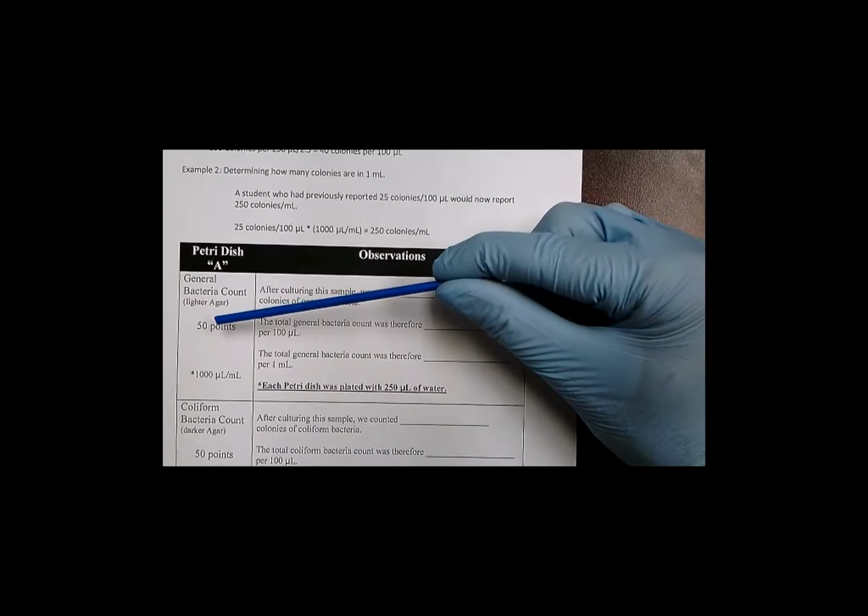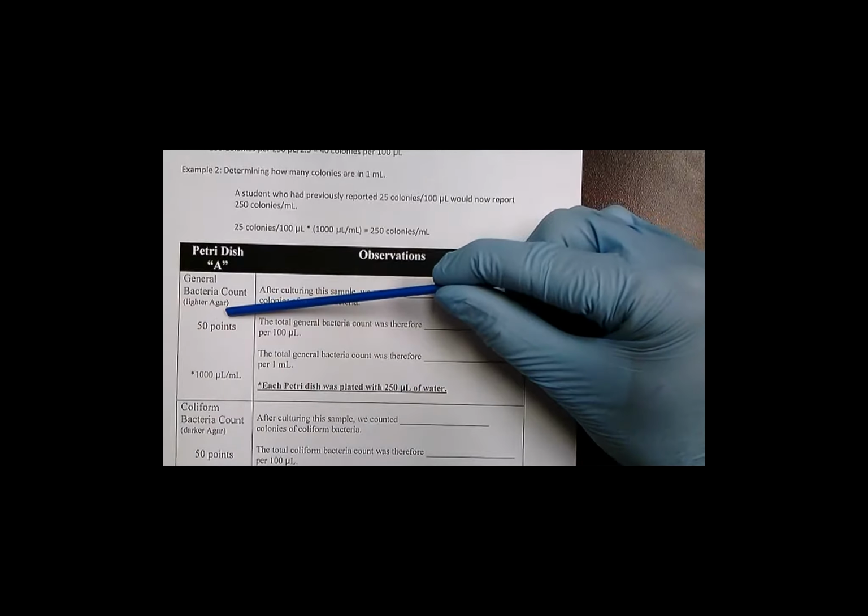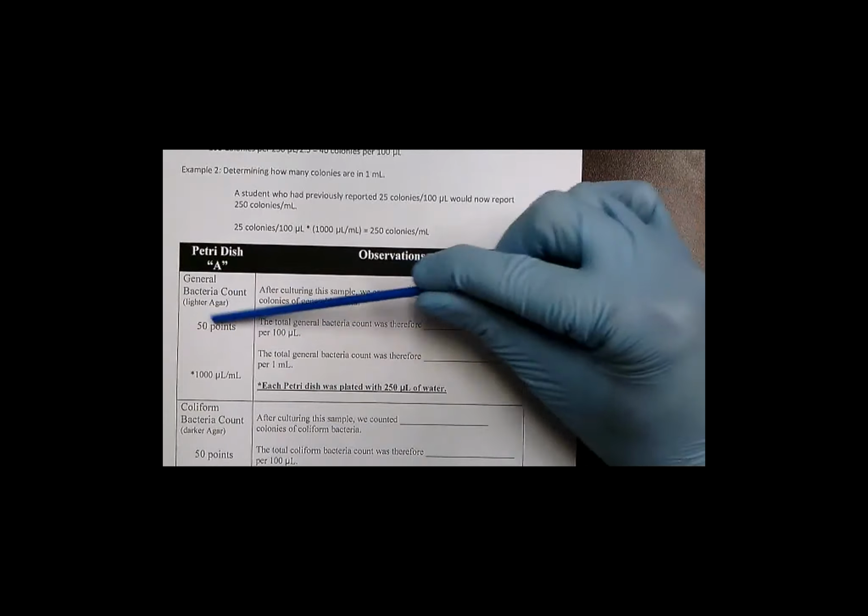So there's an observation form, and there's a Petri dish A, which here says general bacteria count, lighter agar, so that's the nutrient agar. That's the dish where the students are looking for general bacteria. So they're counting every single colony on that agar dish. And it says it's 50 points.